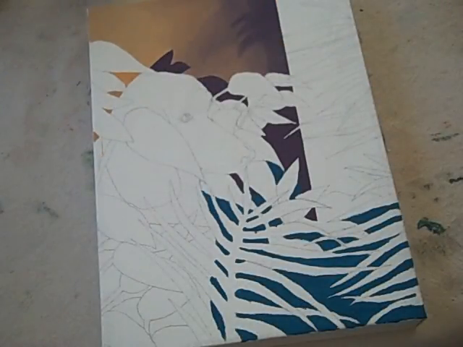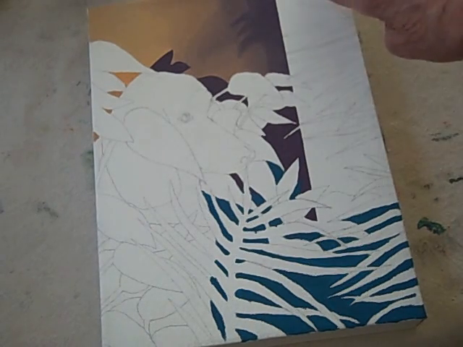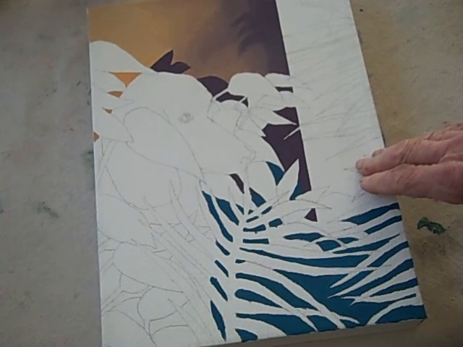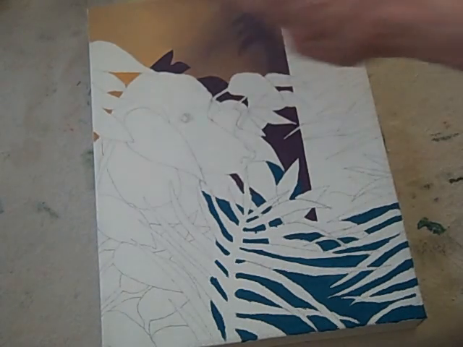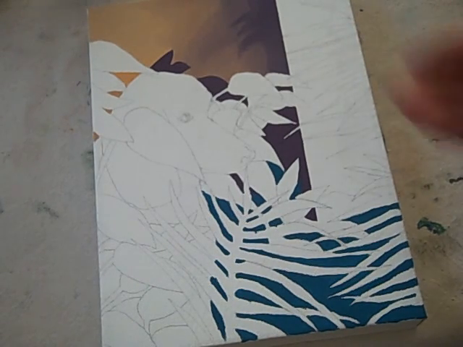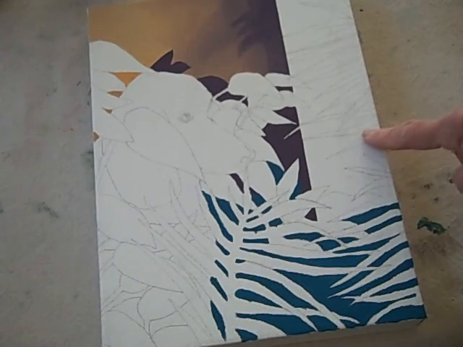I have completed all of the plant shading in dark green, and the next thing that I'm going to do is just paint in the background here, which I think is going to be yellow. This is going to be like a wall, and this is going to be a kind of a shock of light coming through, and then the leaves will be superimposed.